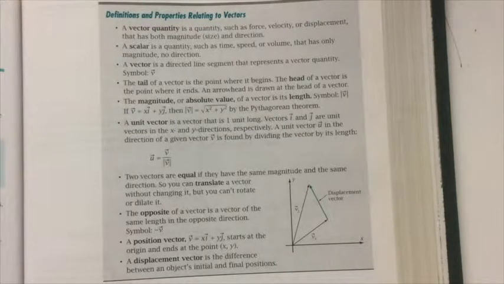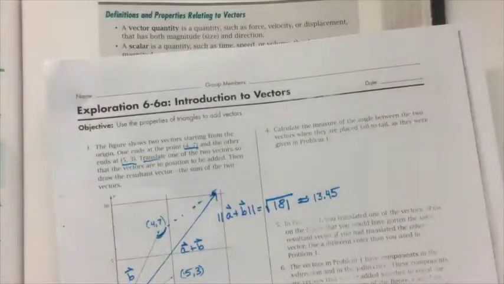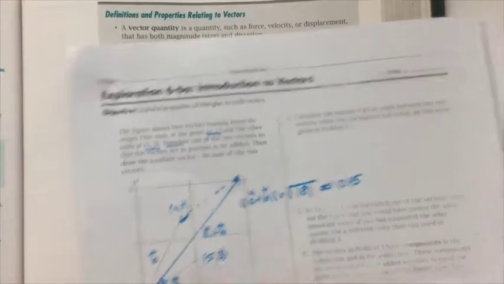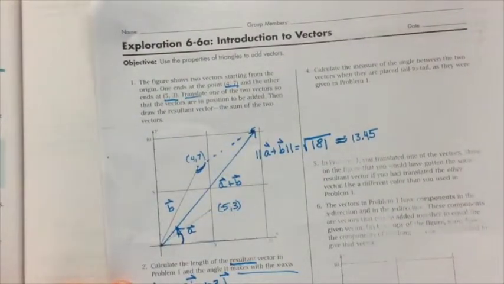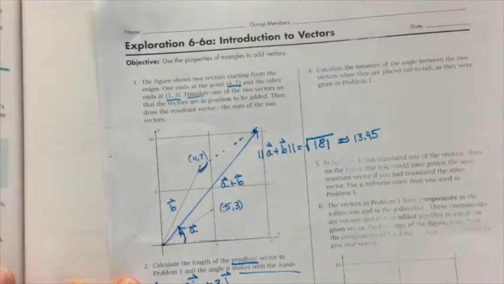Vectors i and j are unit vectors in the x and y directions. A unit vector u in the direction of a given vector is found by dividing the vector by its length. Did we figure out how long this is from here to here? Well, let's get the exact answer.